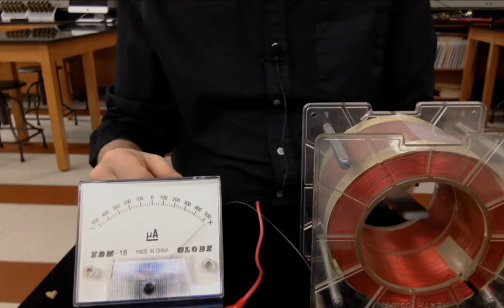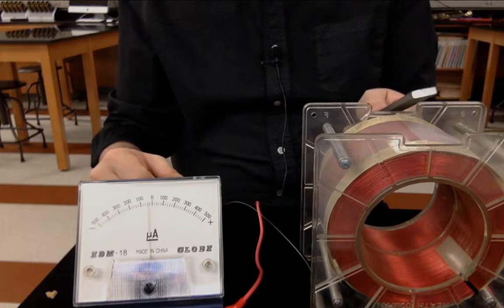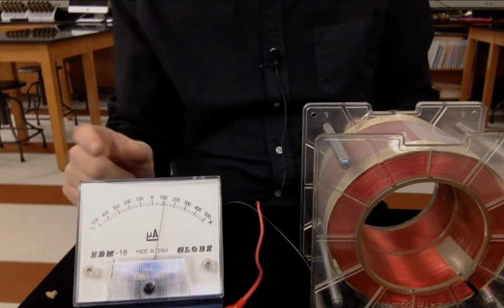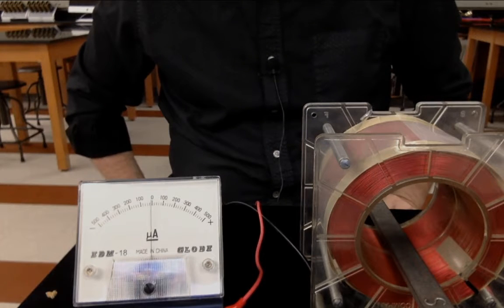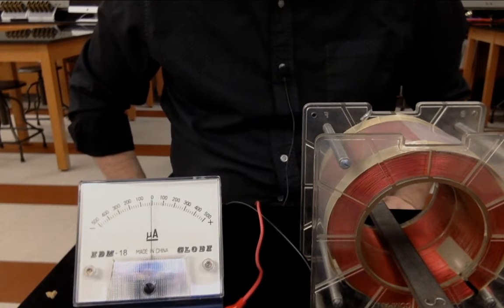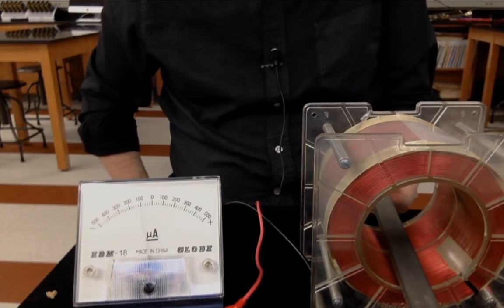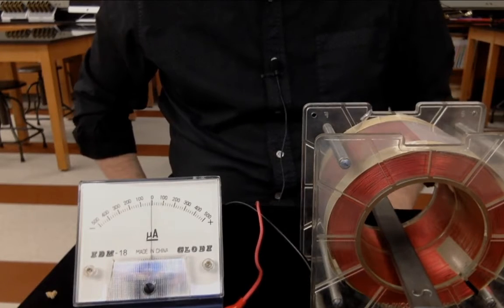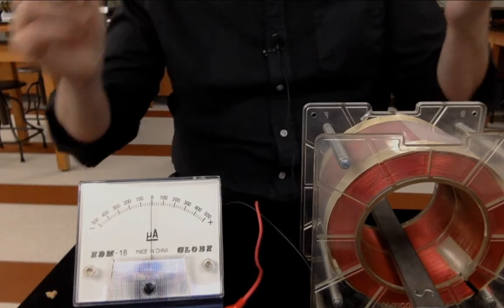So changing the magnetic field through this loop creates an electrical current. A stationary magnetic field does nothing, okay? But a changing magnetic field generates an electrical current. By the way, this is where electrical current comes from. When you plug something into the wall, you ask what's making that electricity.